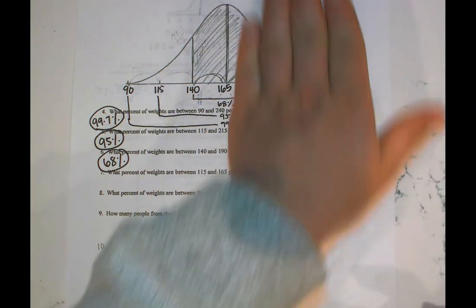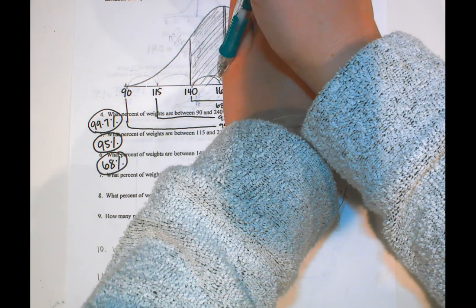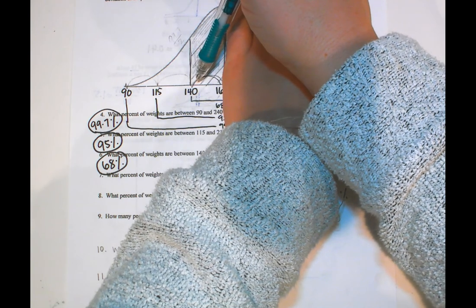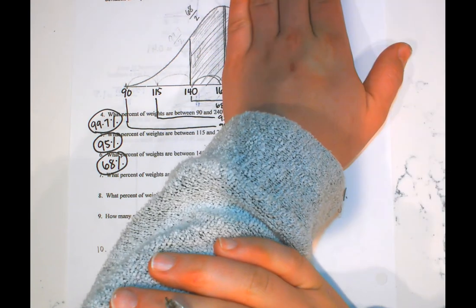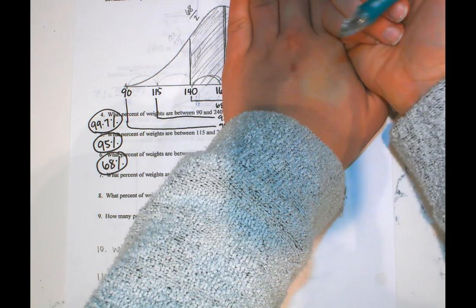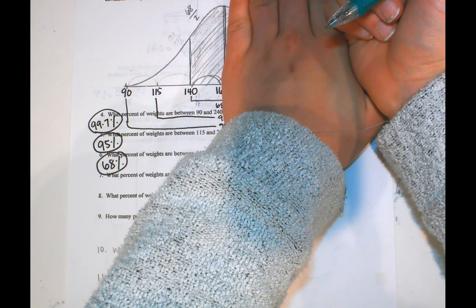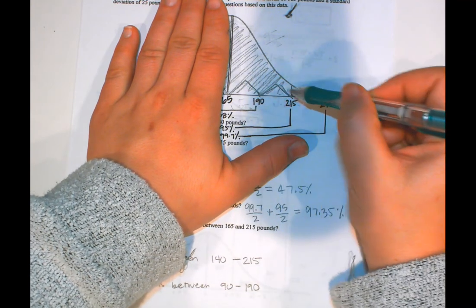So anytime we're uneven, we're going to look at one half at a time. I'm going to cover and look at this half first. On this half, I'm 1 standard deviation away. My empirical rule says 68%, but I'm only looking at 1 standard deviation on one side, not both sides, so I divide that by 2. Then on this side, I'm 2 standard deviations away.